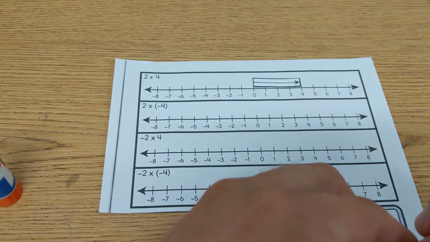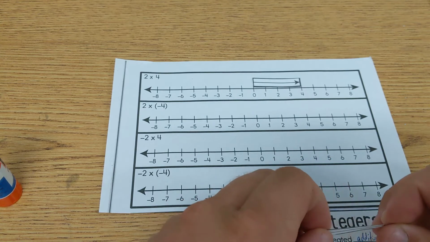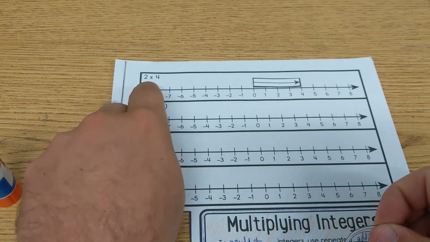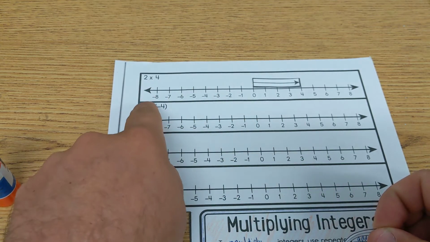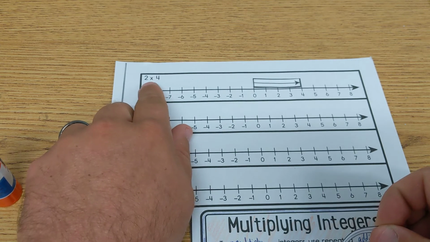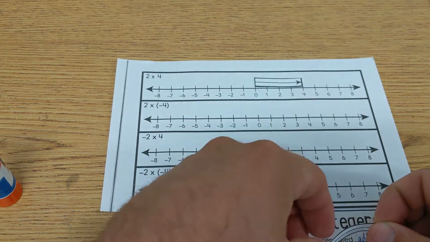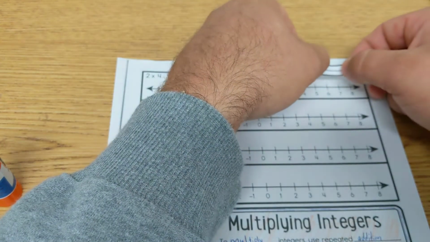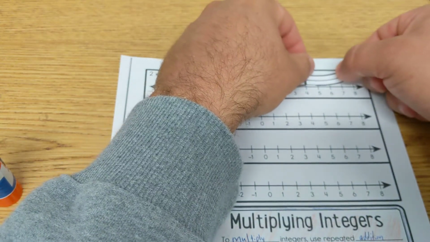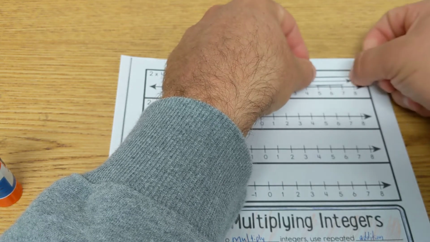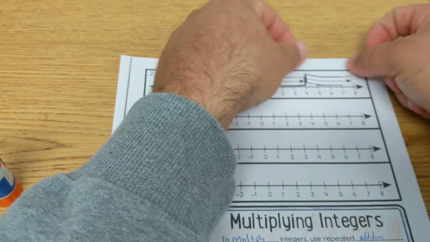And you see how my arrow is facing? So if you have to write these in, make sure that you copy the number lines just like they are and write 2 times 4 above it. And this is how you're going to symbolize it, okay? So I'm going to put this one right in here and boom.